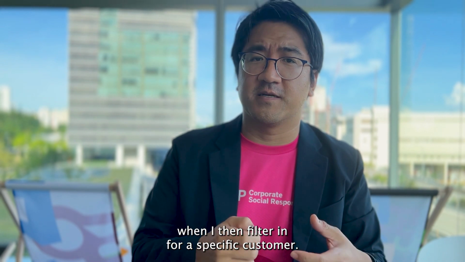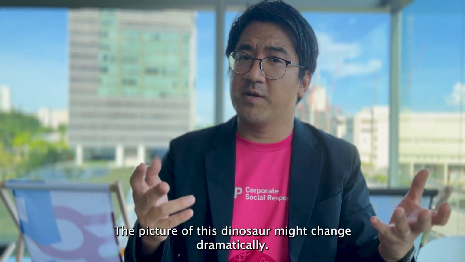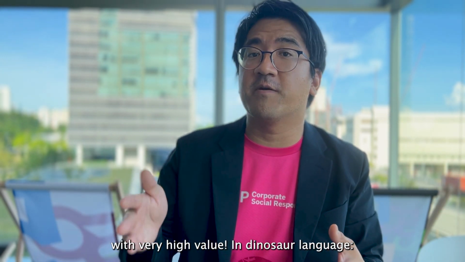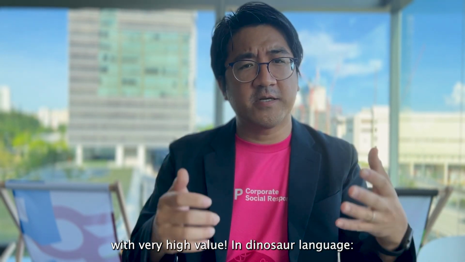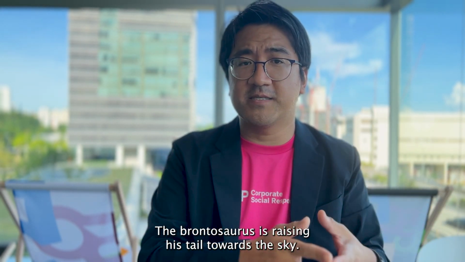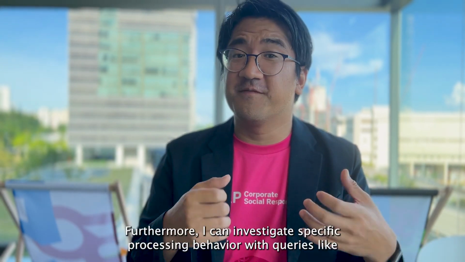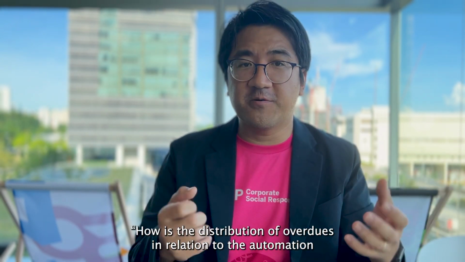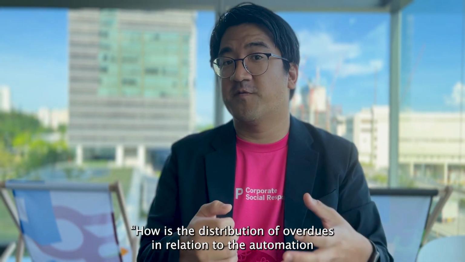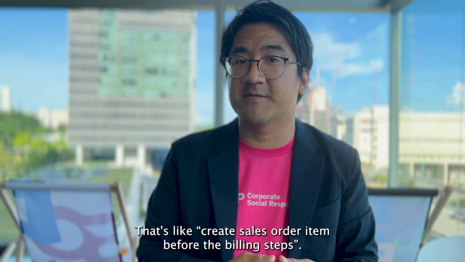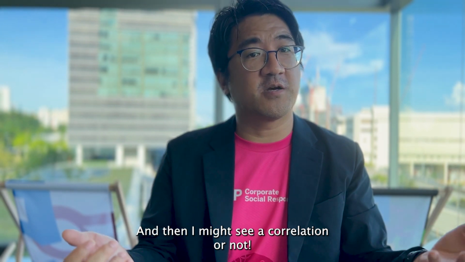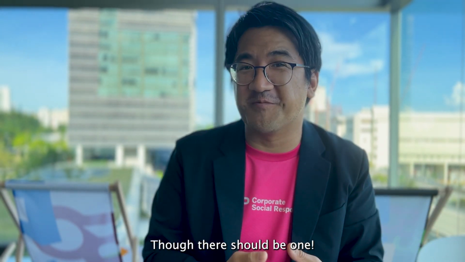When I then filter in for a specific customer, the picture of this dinosaur might change dramatically. Suddenly the highest bar is on the right, the very long overdue with very high value. In dinosaur language, the brontosaurus is raising his tail towards the sky. Furthermore, I can investigate specific processing behavior with queries like, how is the distribution of overdues in relation to the automation rates of specific process steps like create sales order item before the billing steps? And then I might see a correlation, or not, though there should be one.